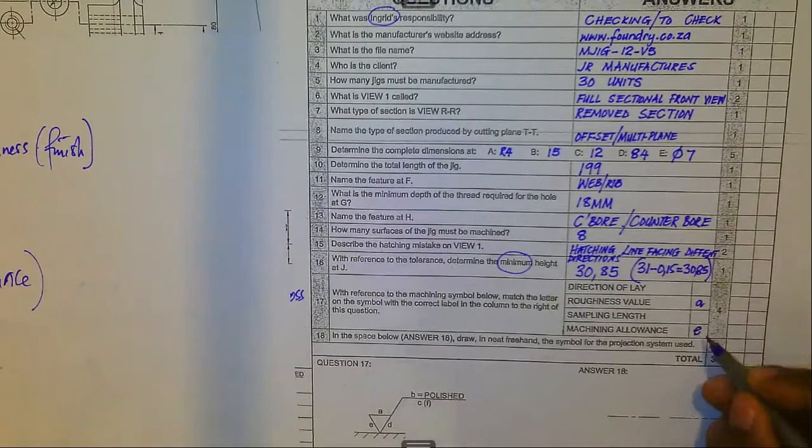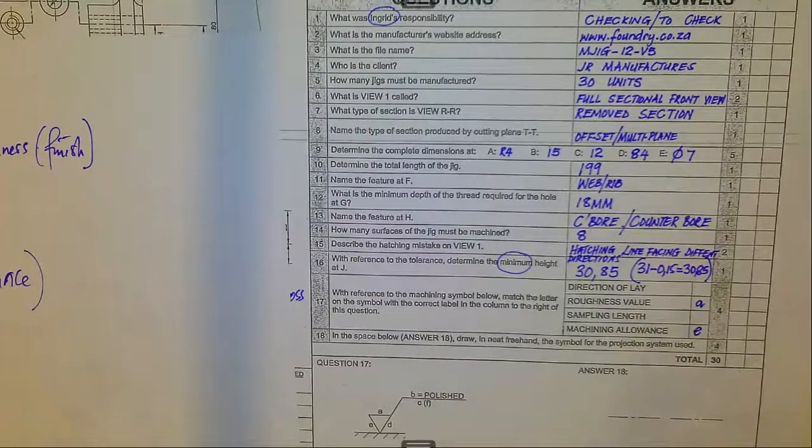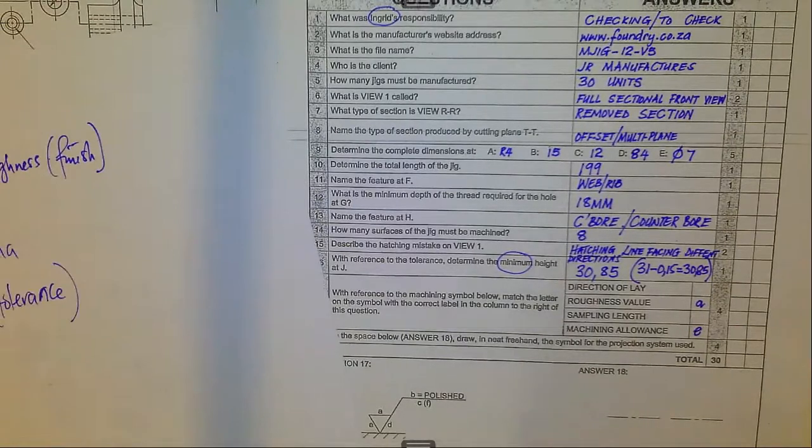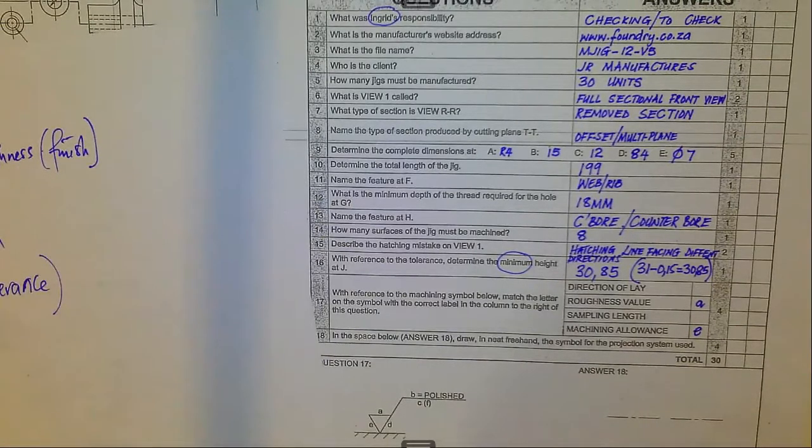That is for an allowance. Then we have got D, right? The D, you'd find that in terms of machining. In the older days, we can talk about a chisel, something that you can use to remove excess material.